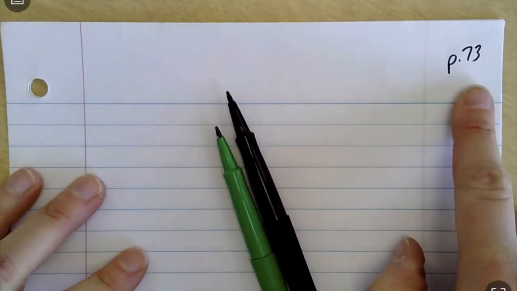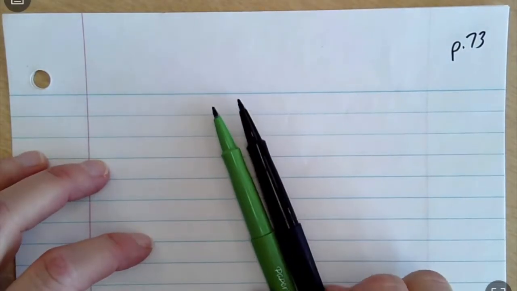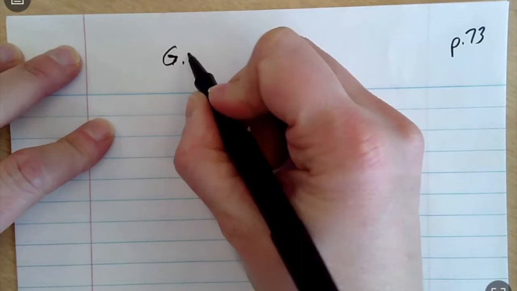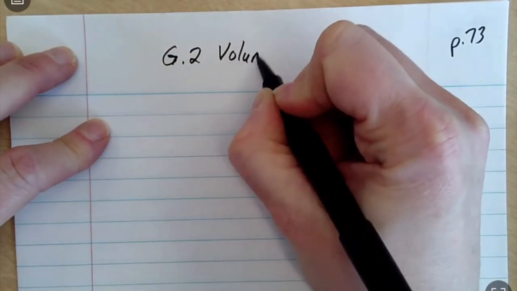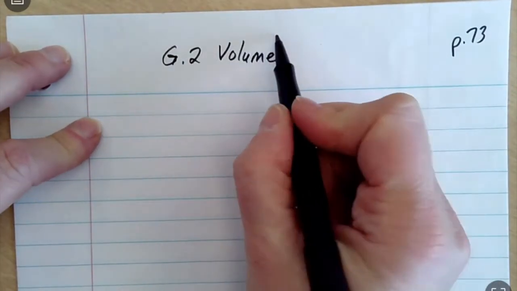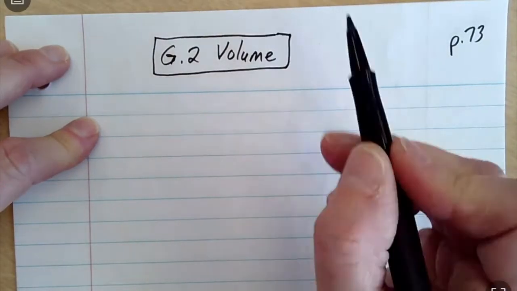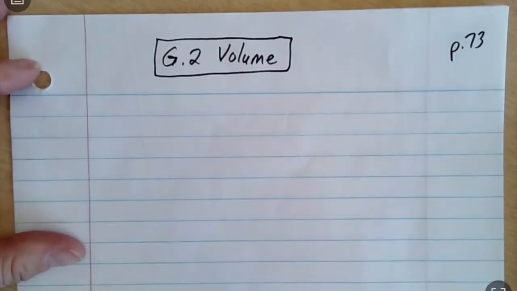This is page 73 in our notes today. My colors are green and black. Continuing on with Geometry 2 volume notes. So we had a couple examples we did yesterday. I believe there was 4 on that little half page we had glued in our notes. This is continuing on with that.